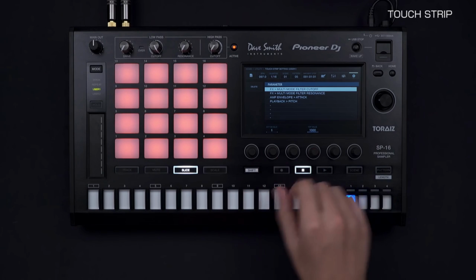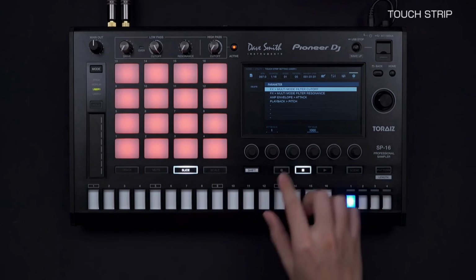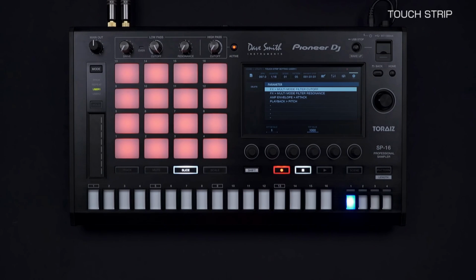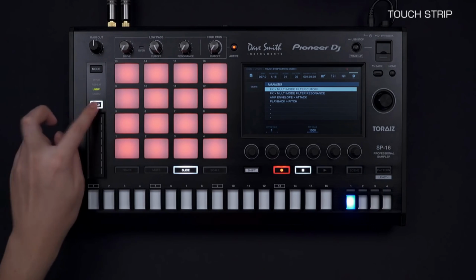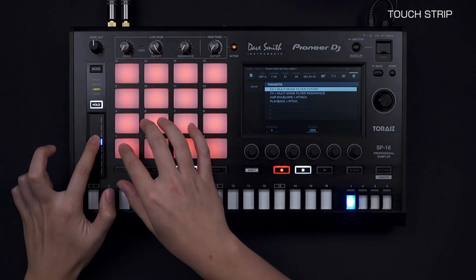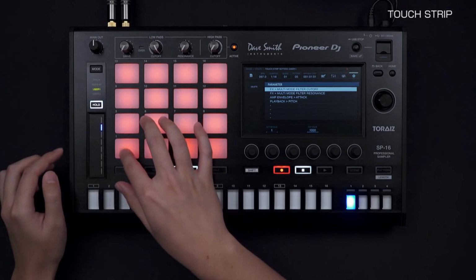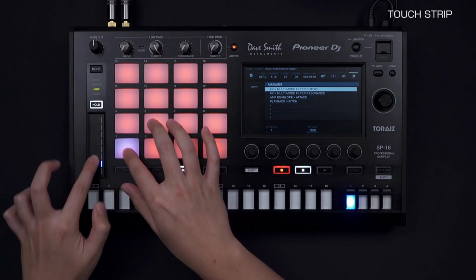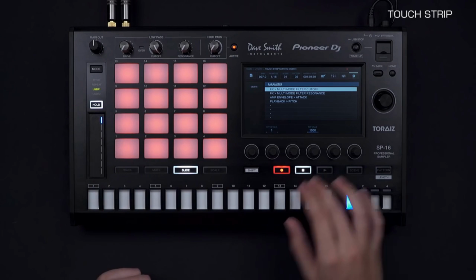The maximum value and the minimum value can be set to the touch strip. Hold keeps the parameter locked in the last position touched by the user. You can dynamically record the touch strip operation.